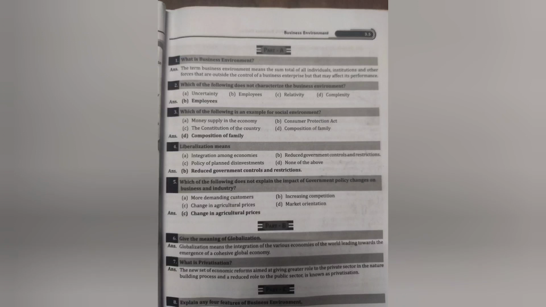After this, liberalization means completely removing the restrictions. When the government removes the restrictions, and completely liberates the organization, that is called liberalization. Nothing but reduced government control and restriction. Which of the following does not explain the impact of government policy changes on business and industry? So it's the changing agricultural prices.